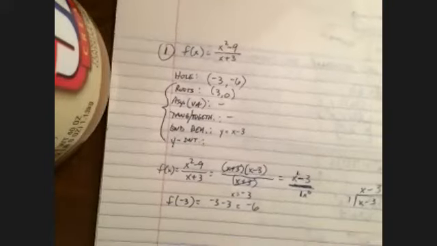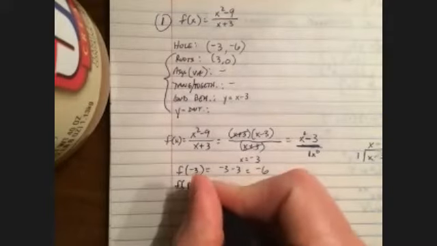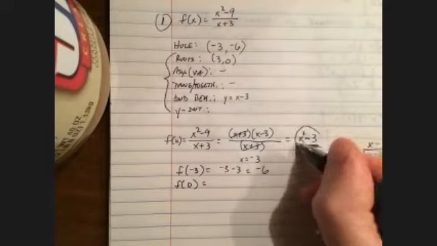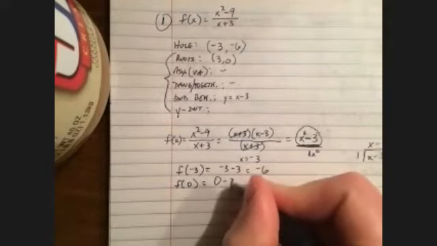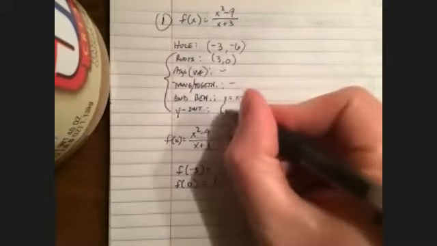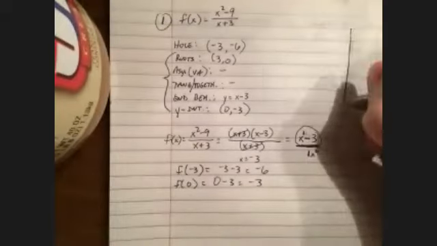And the last thing is our y-intercept. So we want to determine our y-intercept. Remember, that's where we plug in 0. So we're going to plug in 0 for our x in x minus 3 right here. So 0 minus 3. We know we're going to have a y-intercept at (0, -3). So we have a lot of information here that we can work with.